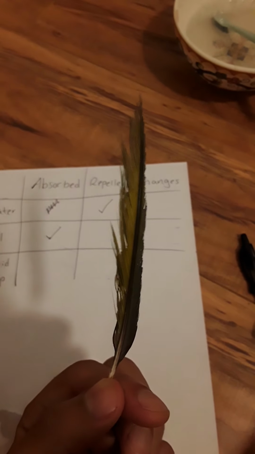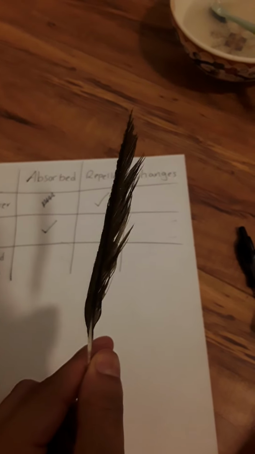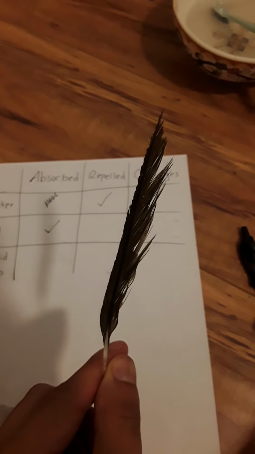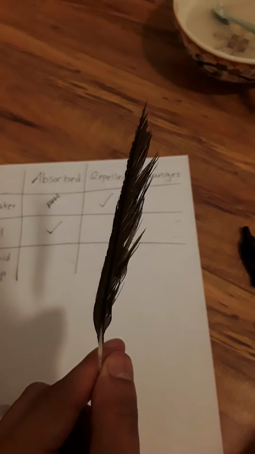It says when we dipped the feather in the oil, it should have drooped. I didn't really see too much of that, but again, this wasn't the cleanest feather to start off with, so gotta keep that in mind.